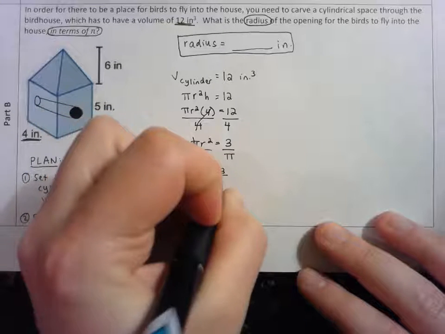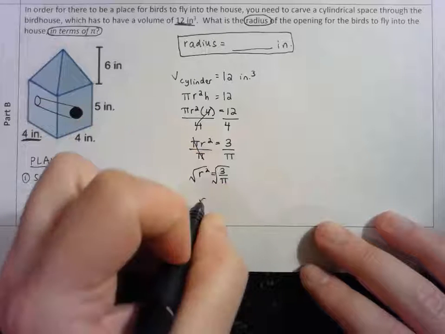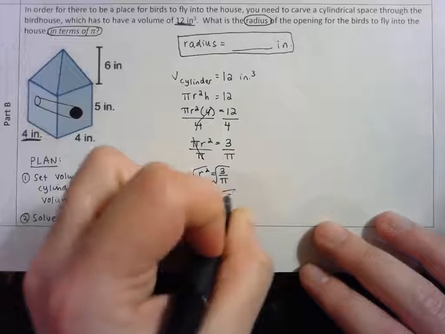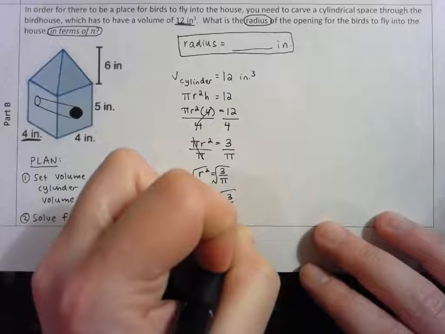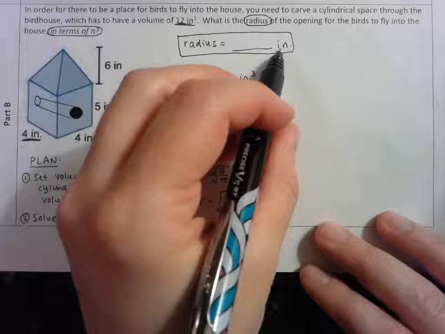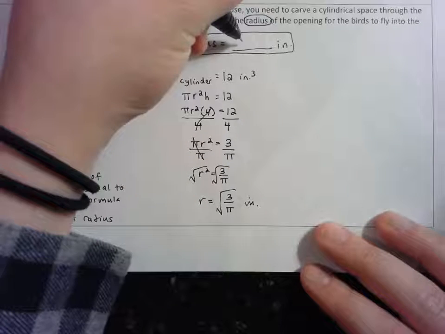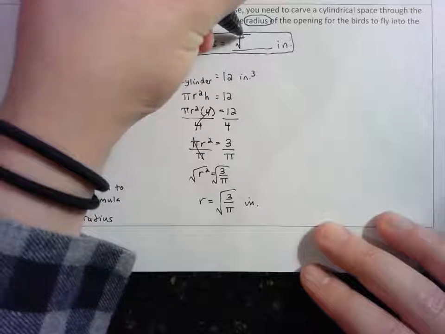So I need to take the square root of both sides, and I end up with the radius is equal to the square root of 3 over pi. I need to look back at my units, and I can see that my units are inches. So I can sub that in. My radius is the square root of 3 over pi inches.